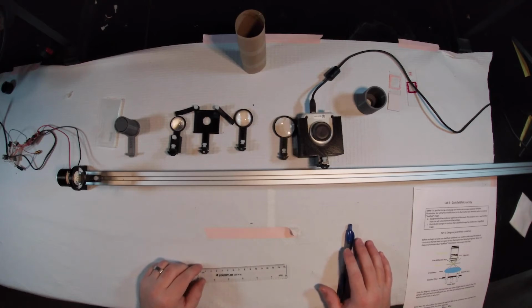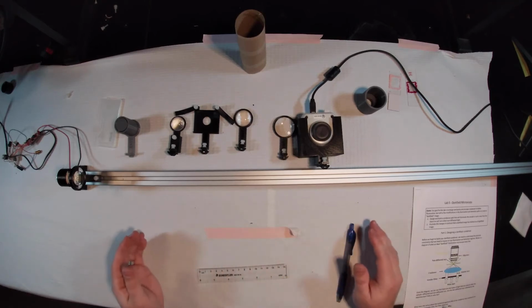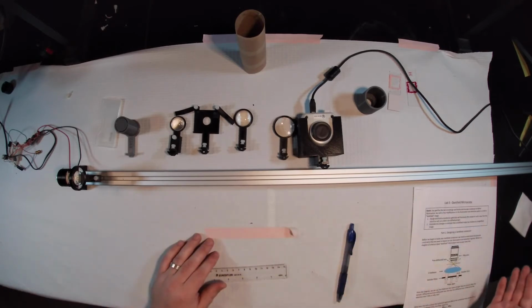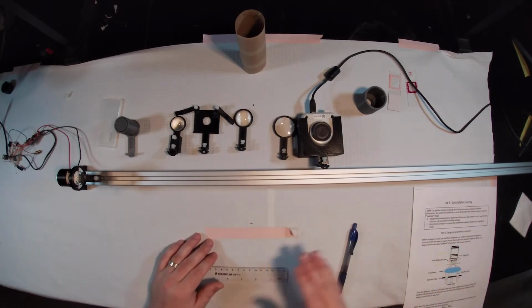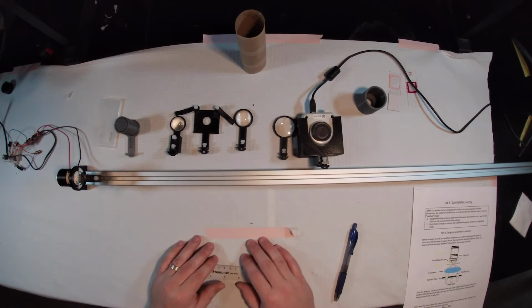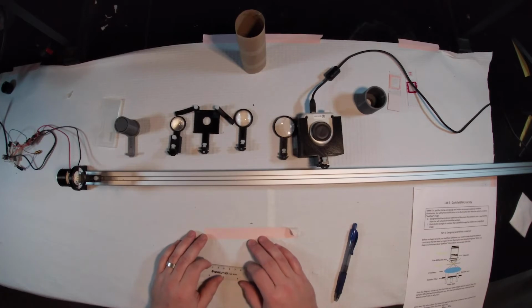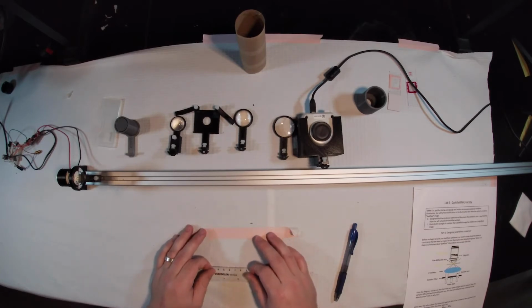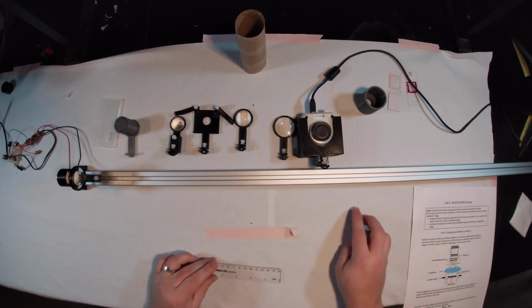All right, welcome back. This is Lab 6, Darkfield Microscopy. So in the last lab, we had fully assembled a Kohler microscope, but for brightfield illumination, where our contrast was dark compared to our background. We're going to be inverting that optically in this lab with darkfield microscopy.